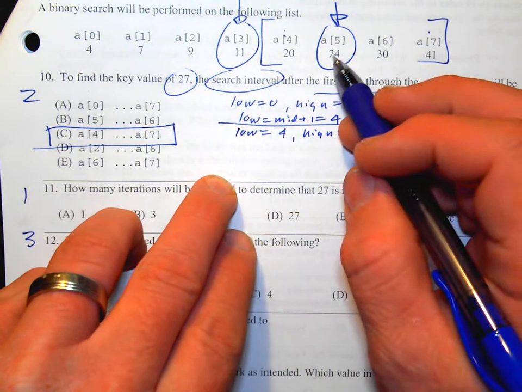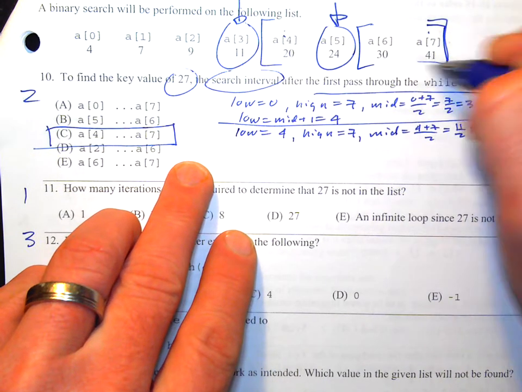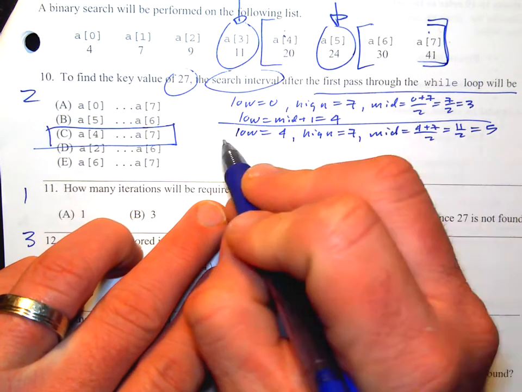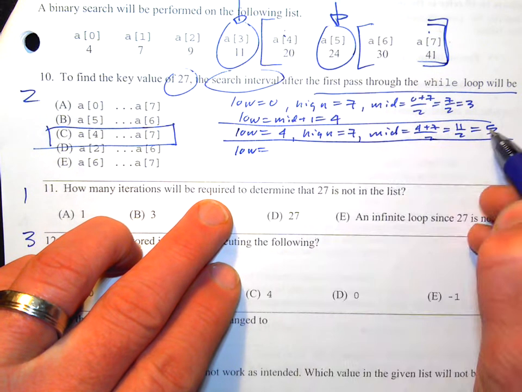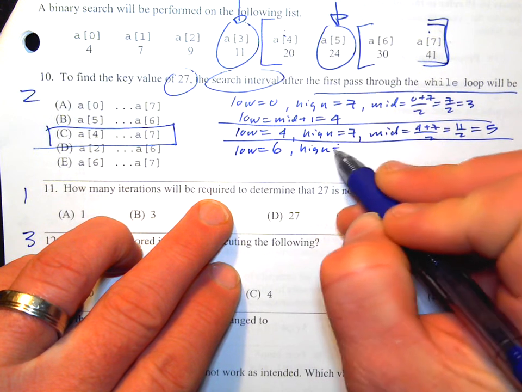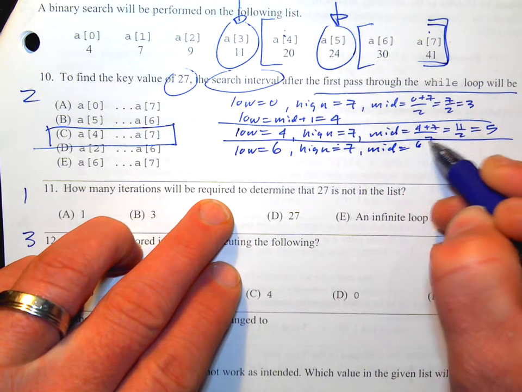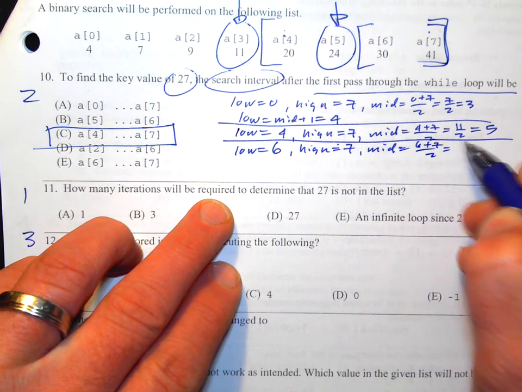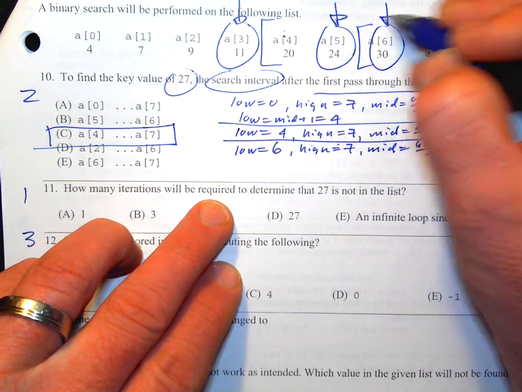This is smaller than the value we're looking for, so it says, you need to look to the right. So it sets low equal to mid plus 1, which is 6. High stays the same. Then your new mid is (6 plus 7) over 2, which is 13 over 2, which is 6. So it checks this spot.